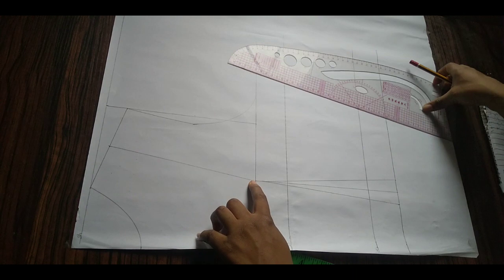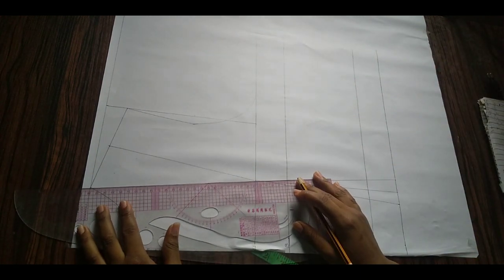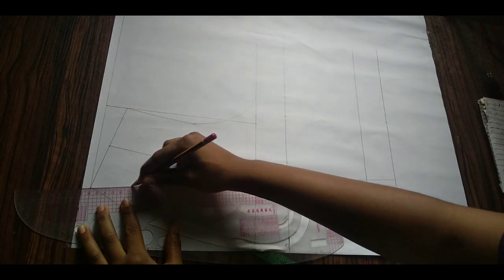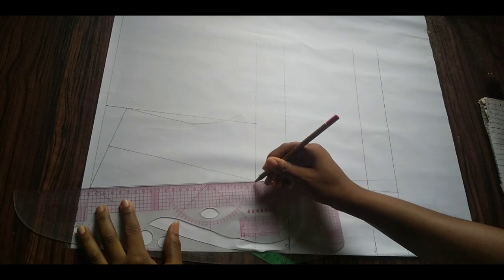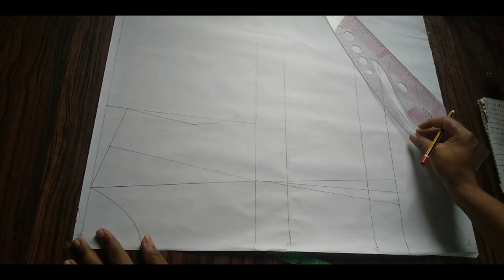Now time to create my neckline. So from the beginning of my neckline, I'm connecting to that leg. So just do yours like you see me do mine. That's if you want this kind of back neckline.